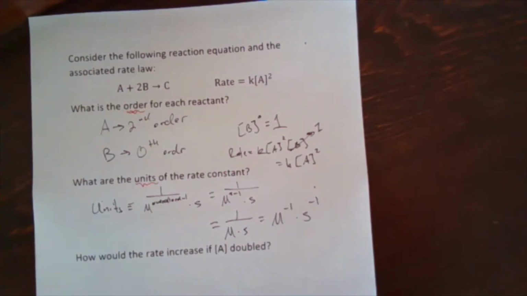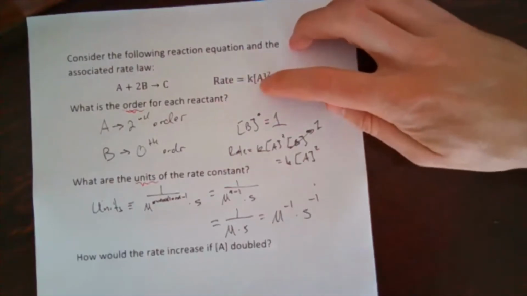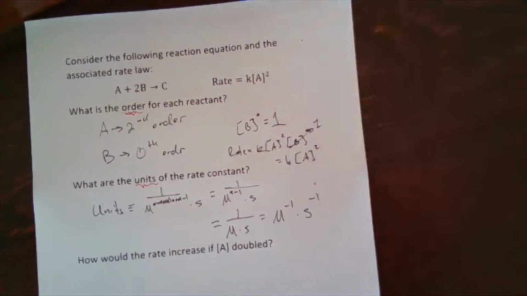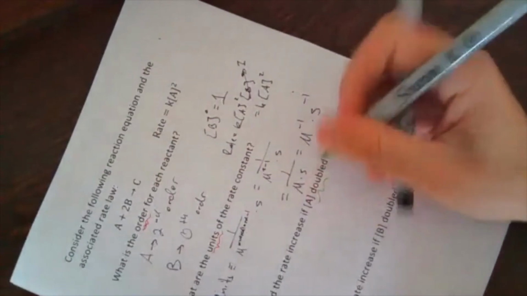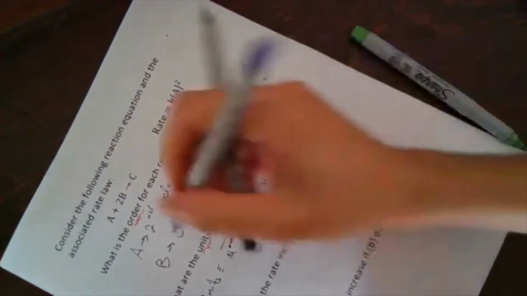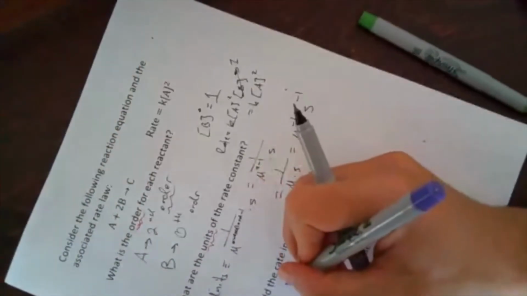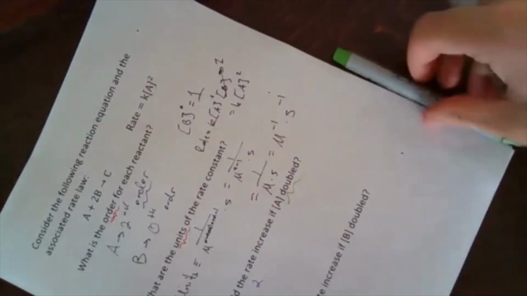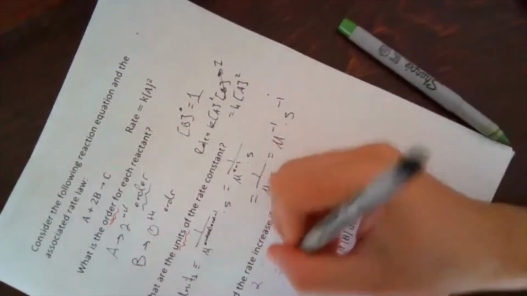All right, so we're going to use this information. How would the rate increase if A is doubled? So this question of how would the rate increase if you have some sort of change in concentration is the purpose of order. So the order tells you that the concentration of A is raised to the second power in the rate law. So what you do is you basically take this value, so you're saying you're doubling it, so you do times 2, and you raise that to the order. So you times 2 to the second power. And so that tells you that it would be times 4.